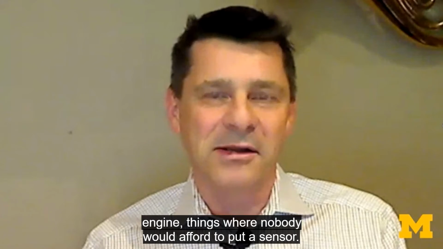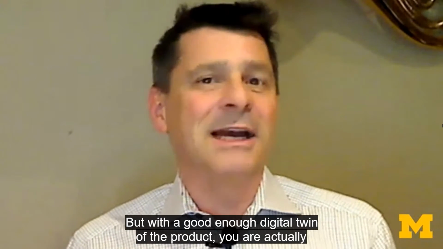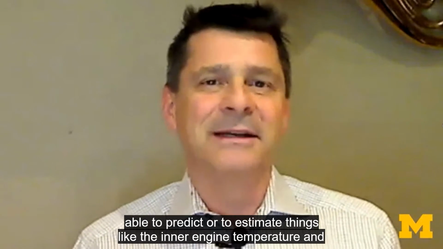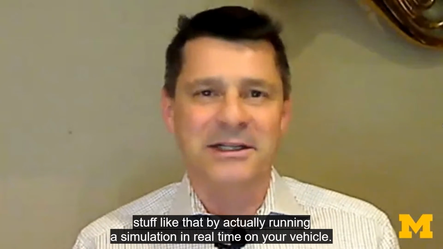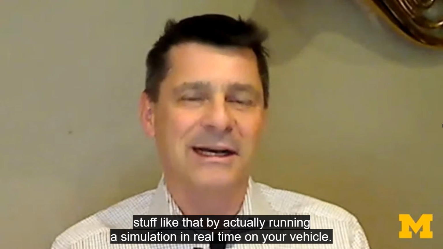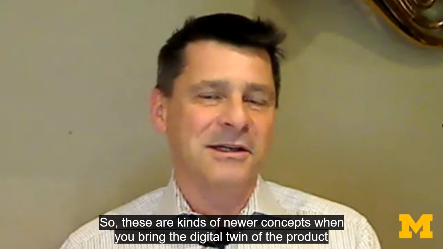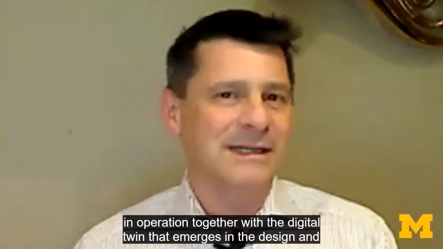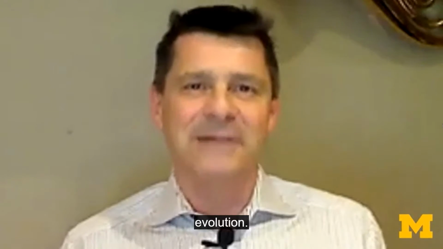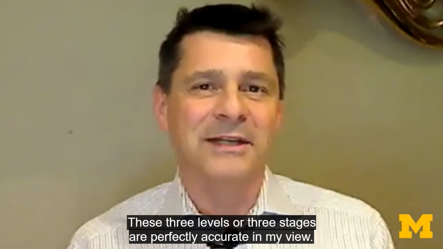But with a good enough digital twin of the product, you are actually able to predict or estimate things like the inner engine temperature by running a simulation in real time on your vehicle. So these are newer concepts where you bring the digital twin of the product in operation together with the digital twin that emerges in the design and evolution. So that's the only thing I would add. Outside of that, these three levels or stages are perfectly accurate in my view.